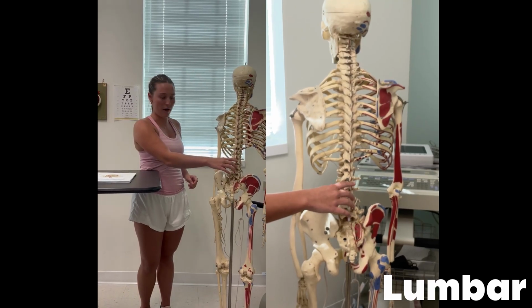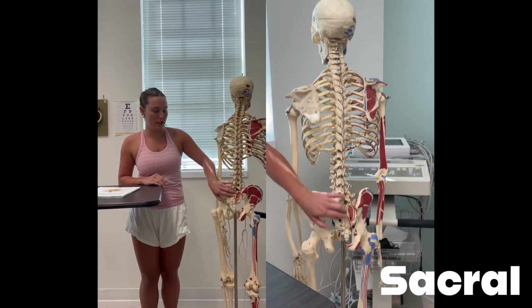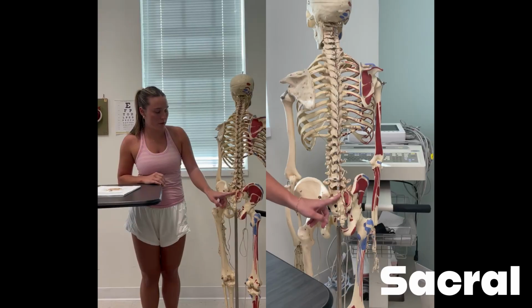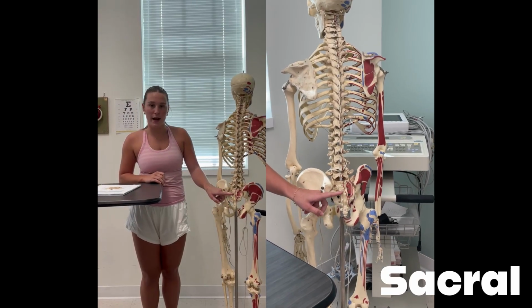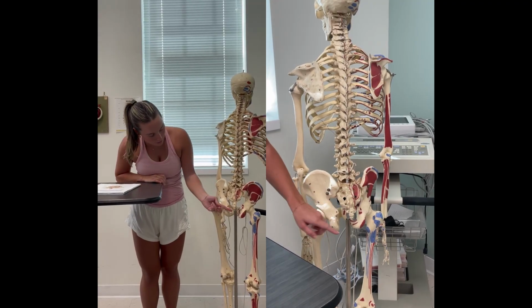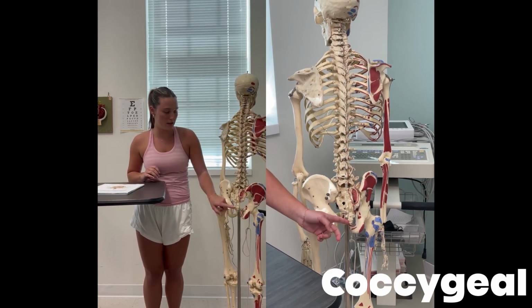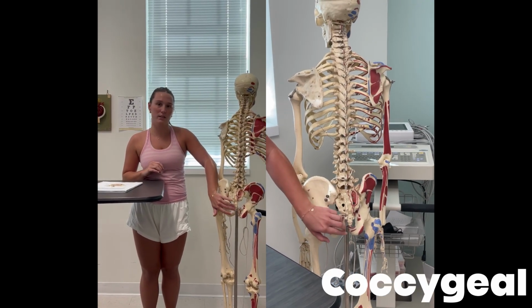Then we have the sacral region. This is a fused region of the spinal cord that has 5 pairs going from S1 to S5. And then right here at the very bottom is the coccygeal, which is one pair of the spinal cord, and that is CO1.